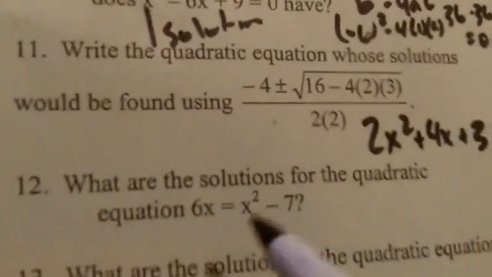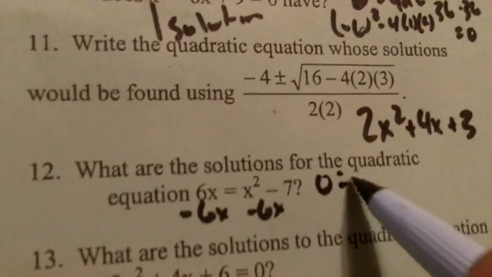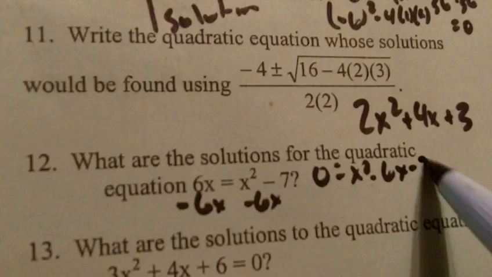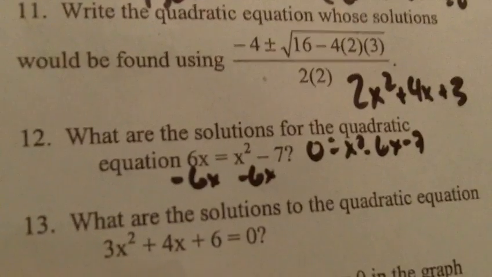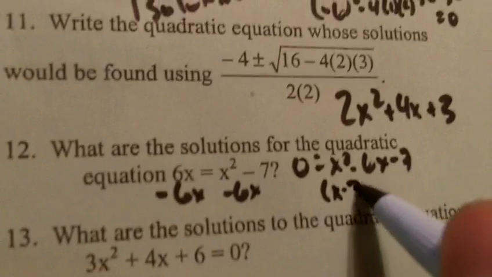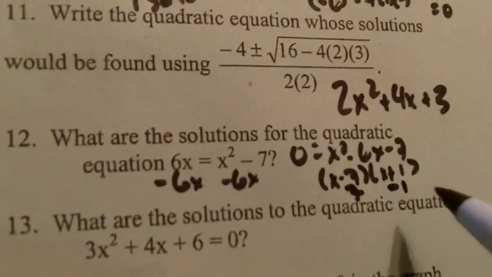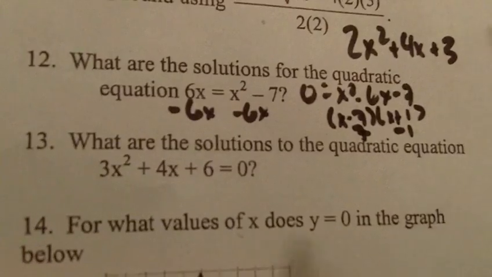Number 12, what are the solutions to this quadratic equation? First, subtract 6x from both sides. I get 0 equals x squared minus 6x minus 7. I'm going to factor. I need two numbers that multiply to negative 7 and add to negative 6. (x minus 7)(x plus 1). So my two solutions are 7 and negative 1.